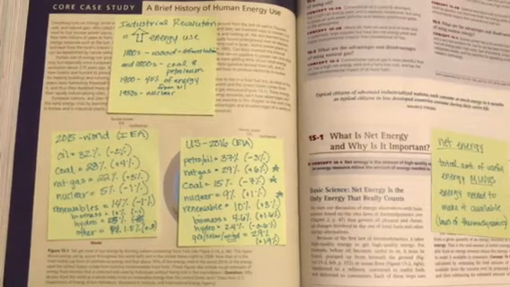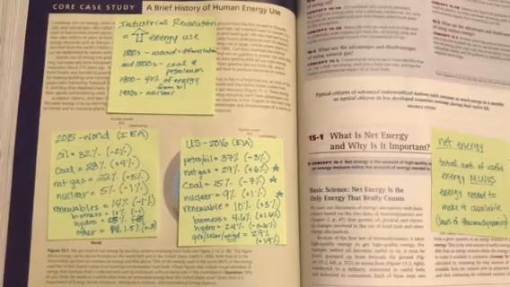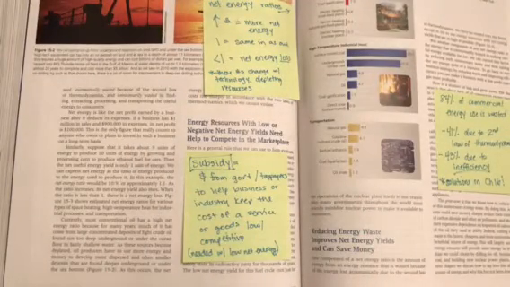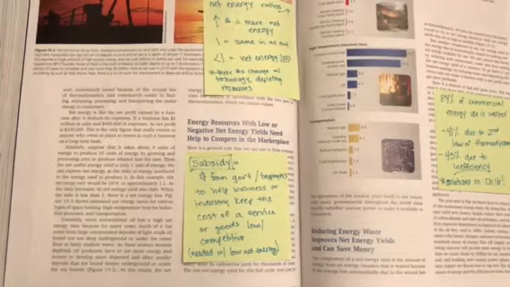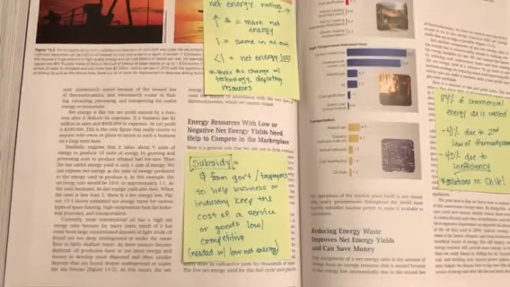All right, so 15.1, what is net energy? Why is it important? So net energy is the total amount of useful energy minus the energy needed to make it available. So if you think about the laws of thermodynamics, that comes into play here. So we have some net energy ratios of some different energy sources in figure 15.3 for space heating, industrial heat, transportation. Some of these numbers might be a little bit different now based on different technology just in the time since this textbook was written, but it gives you an idea.